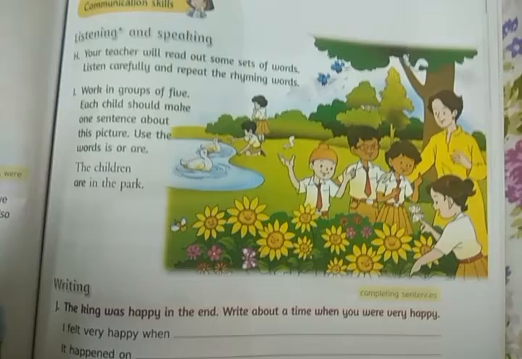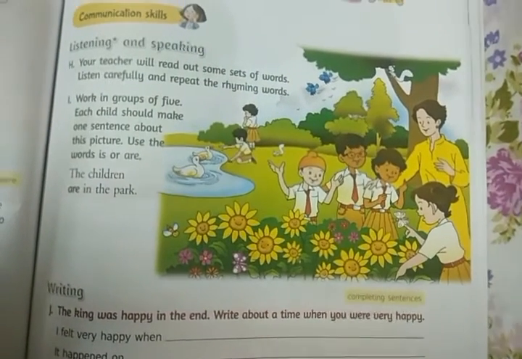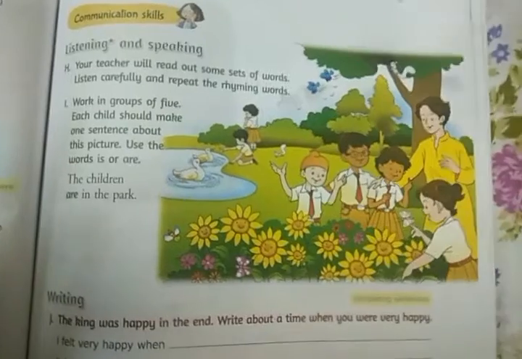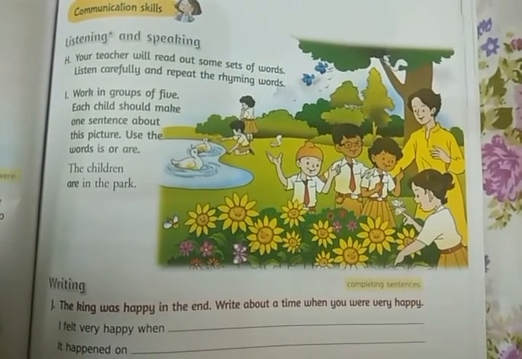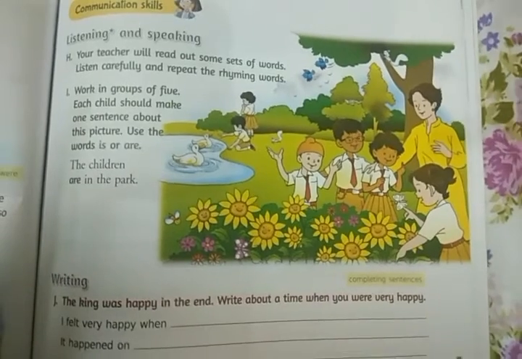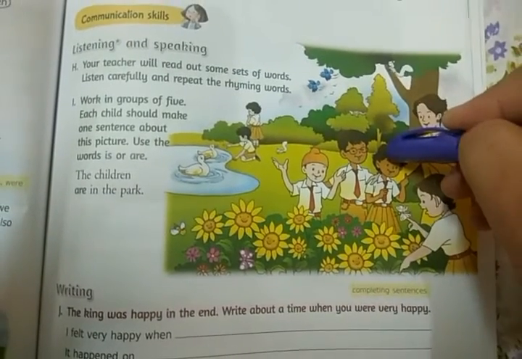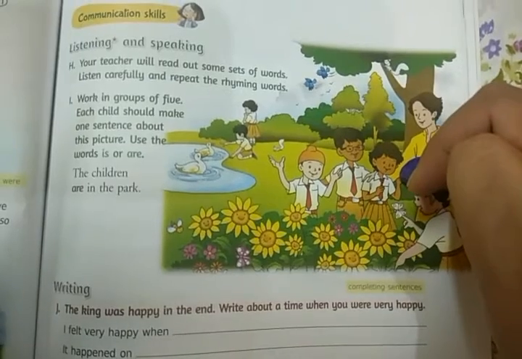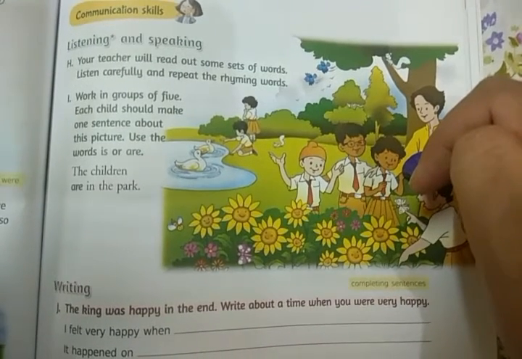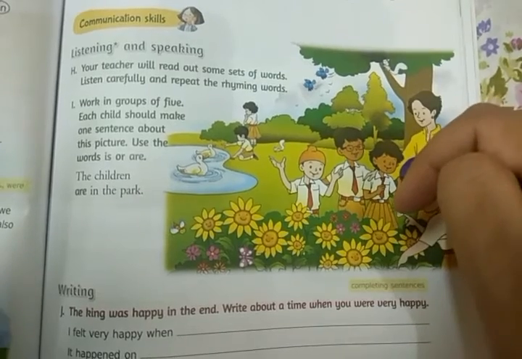And when you write about that picture, one more important thing is that the introduction part as well as the conclusion part, both should be very impressive. So what you have to do is that you have to observe the picture very carefully, you have to analyze it very carefully, and then only you have to write about that picture. I hope children you have understood what is the meaning of picture composition.